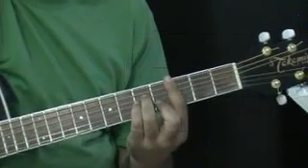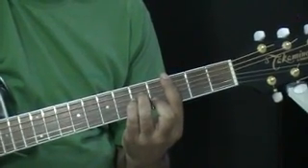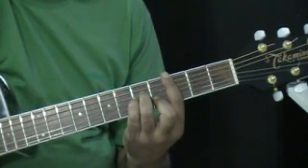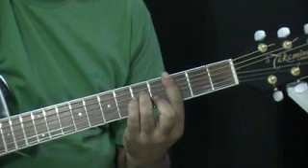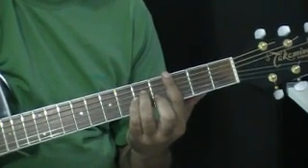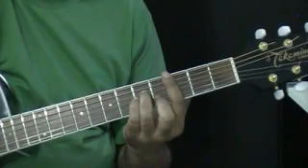So now that we know the chords and the strumming pattern, let's try and play along with the song. I'm going to try and switch between both the patterns that I showed you. You can play whichever pattern you are comfortable with, and I'll be showing it to you with the bar chords, but you can also play it with open chords using the capo.